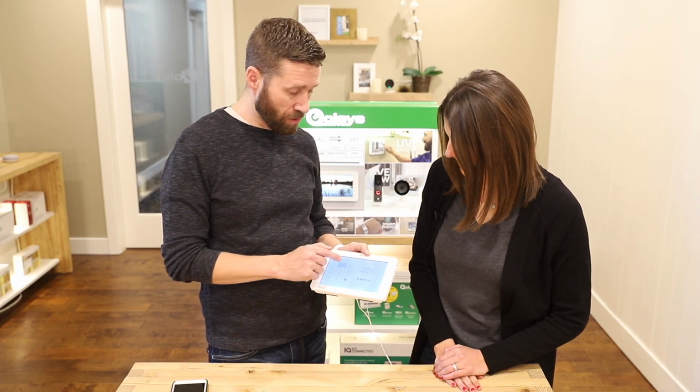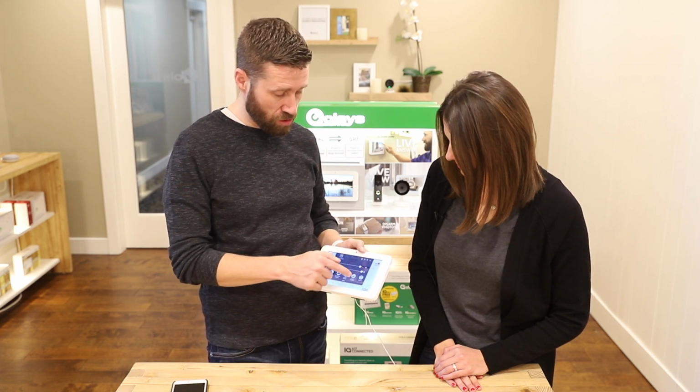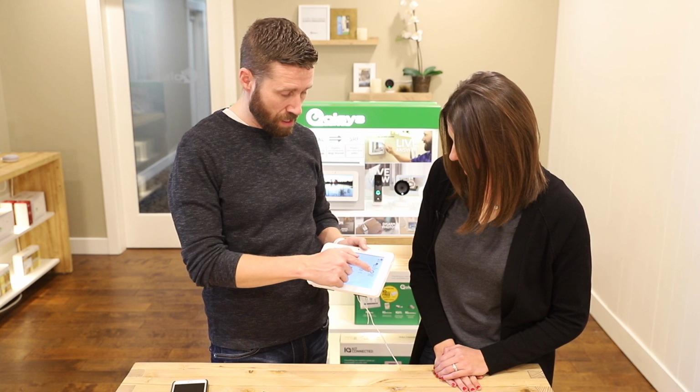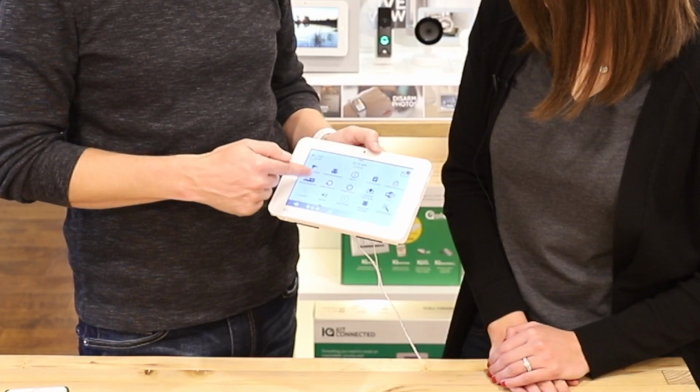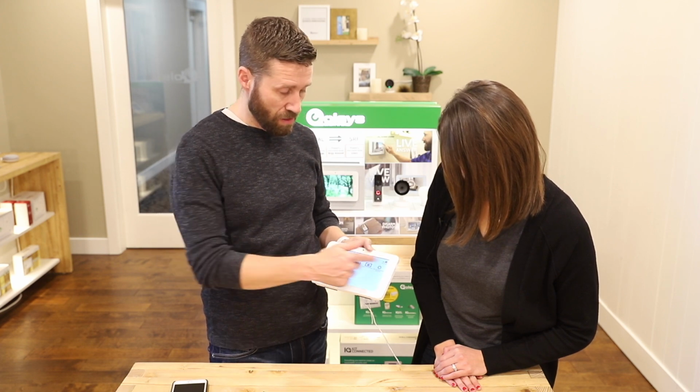So I type in my dealer code. Okay. And once I get in here, I'm going to swipe down on my settings tray, go into settings, advanced settings, and there's a new icon called dealer branding. This dealer branding icon allows me to access 4 different apps.